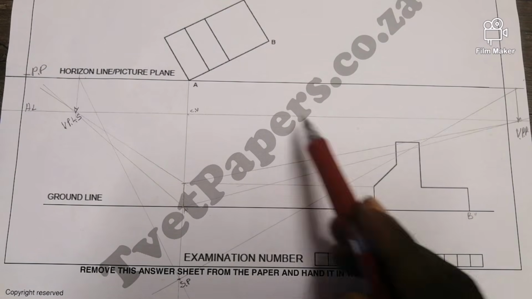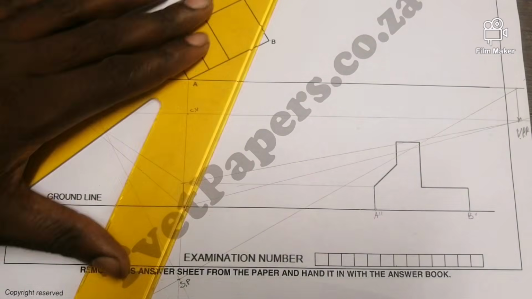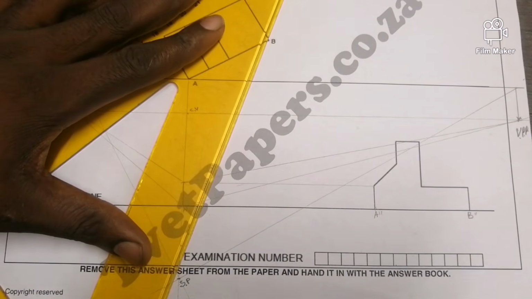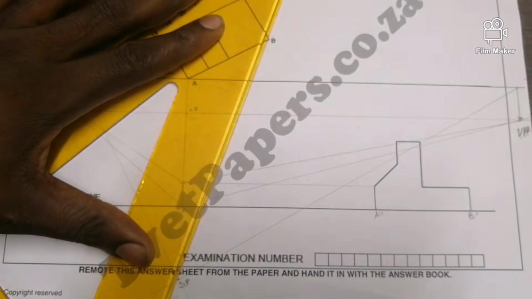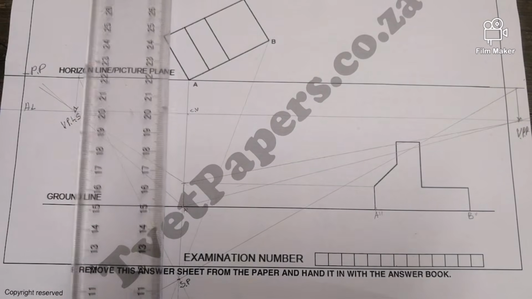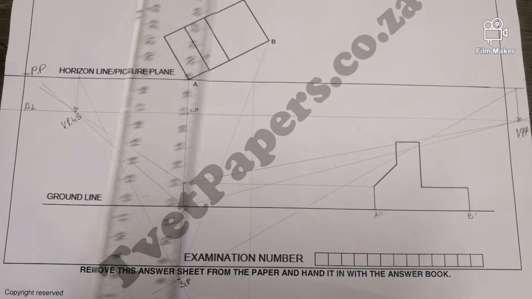Now to get the point B, we are going to take this point to the stationary point, faint, there it is. Once it touches the picture plane line, it's going to go vertically down, you understand?